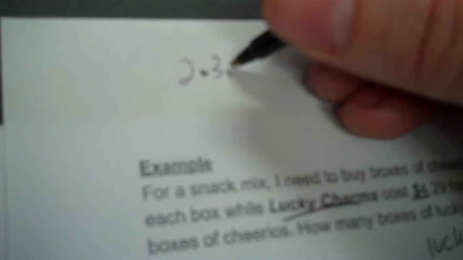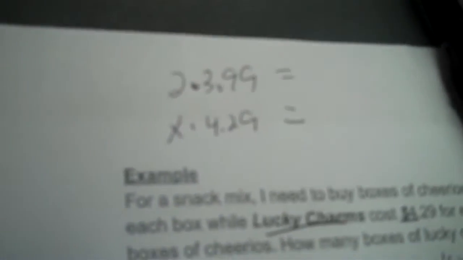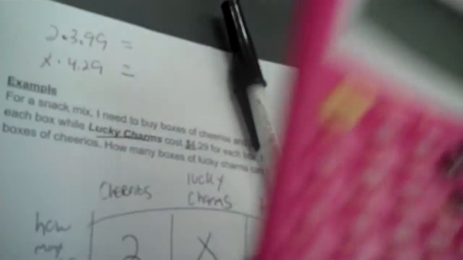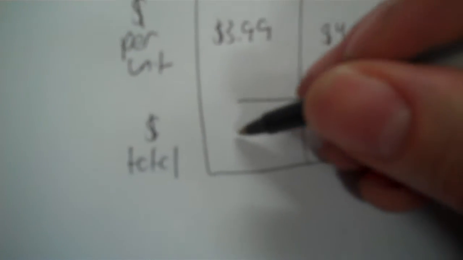So I take 2 and multiply it by 3.99. Then I take X and multiply it by $4.29. I can figure out 2 times 3.99. Those are both known quantities, so we conduct that operation. 7.98. So the Cheerios total was $7.98.